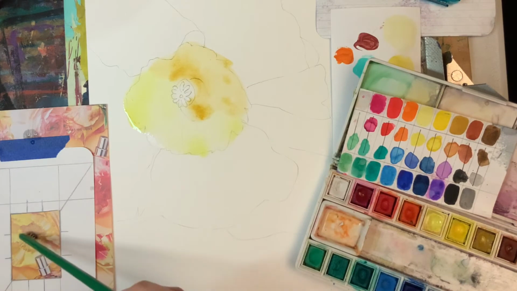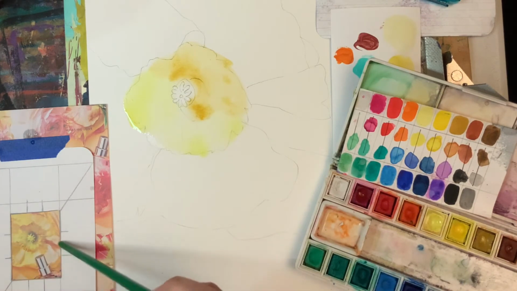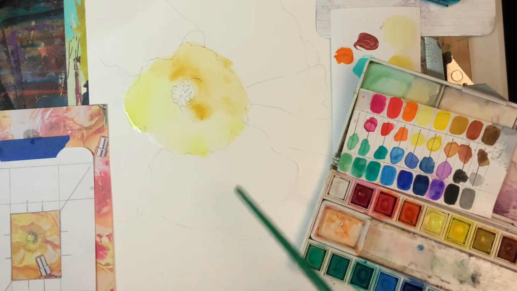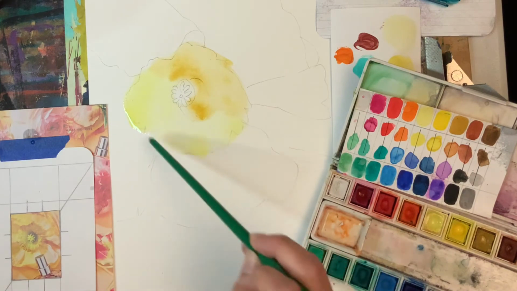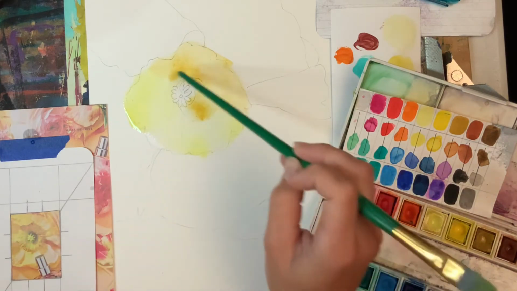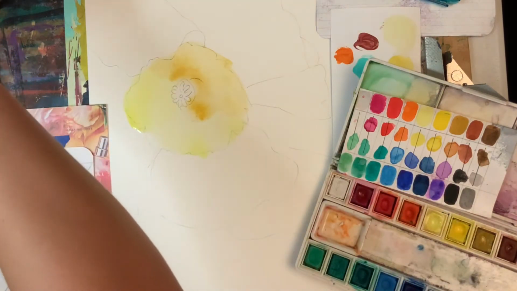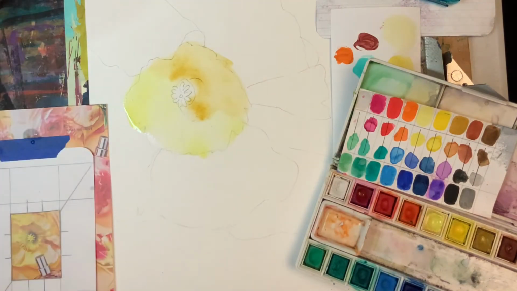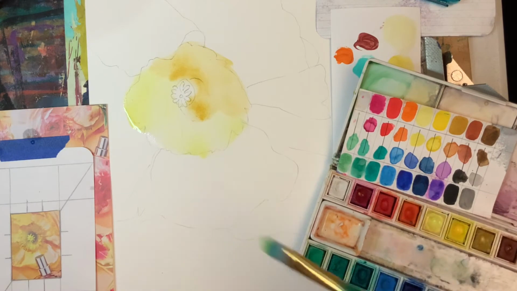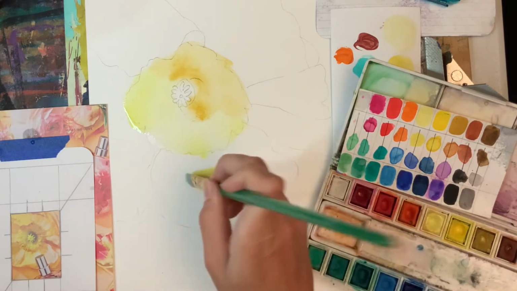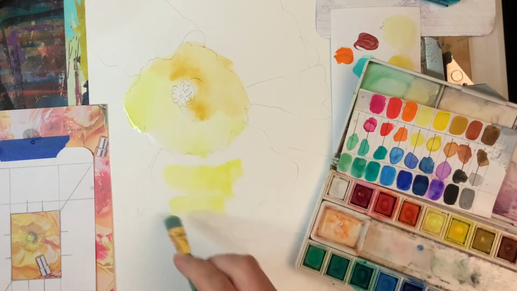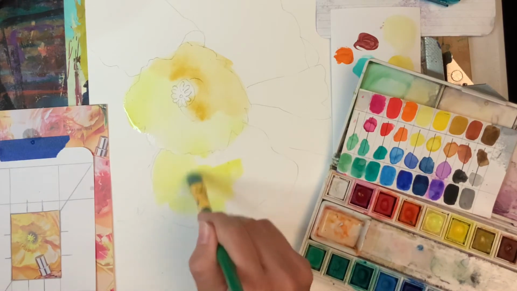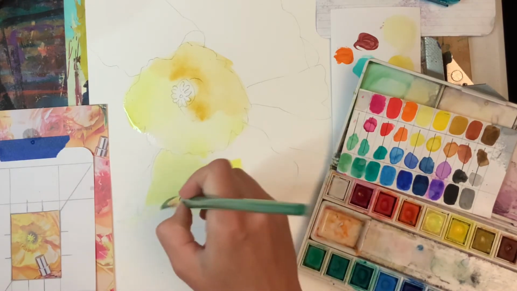This is the area where the light is hitting, so I'm going to leave that with the brighter yellows, and where it's more shadowed I'm using my darker, less clean yellow ochre. It's a more earthy color.